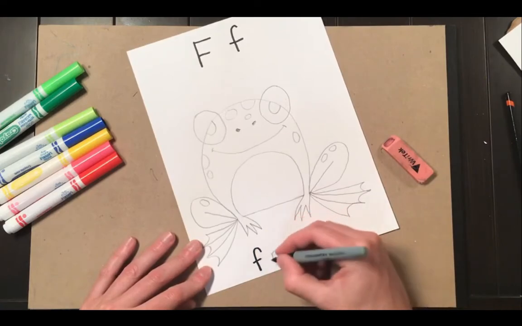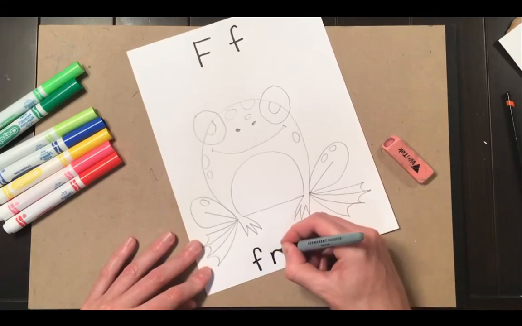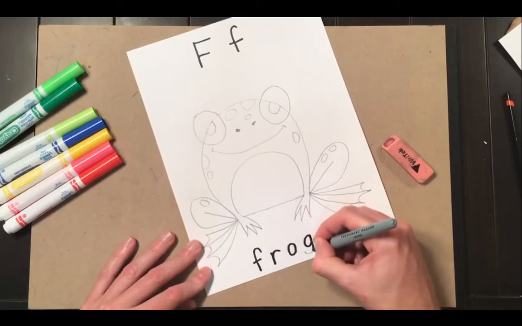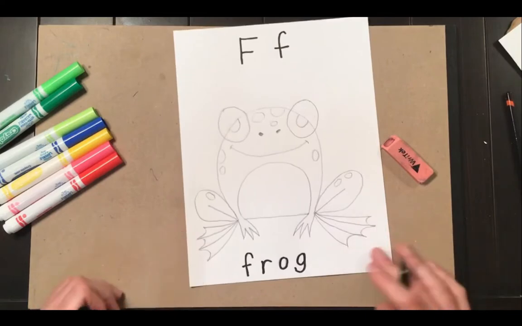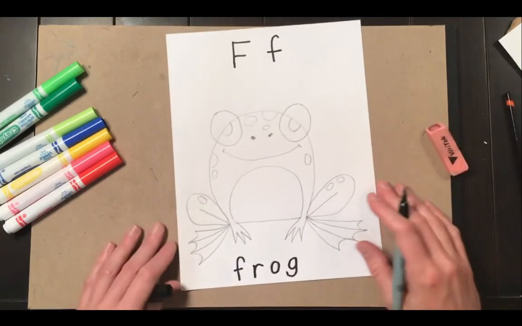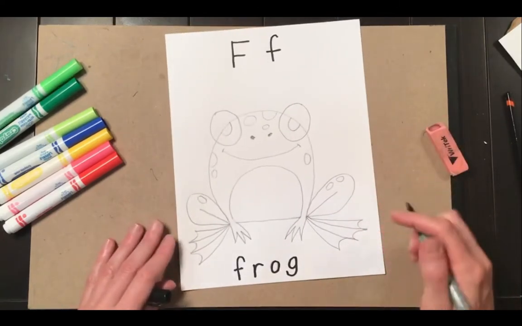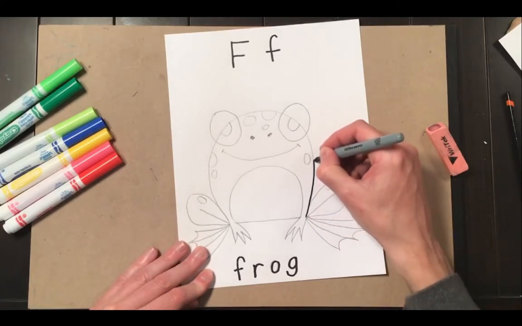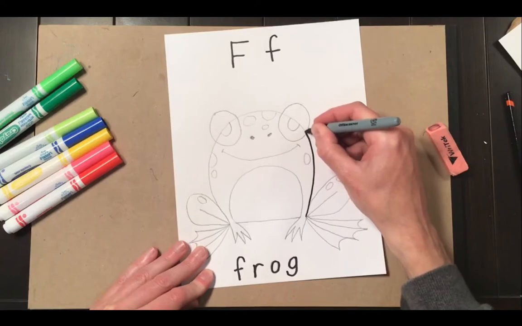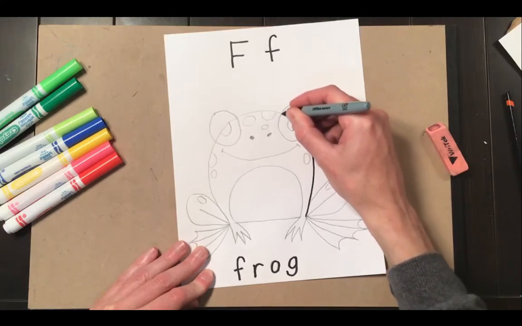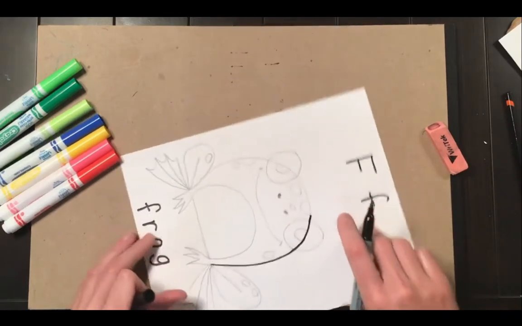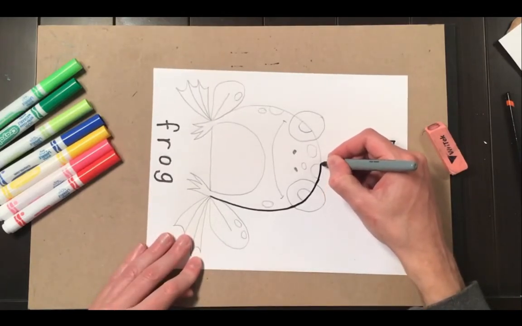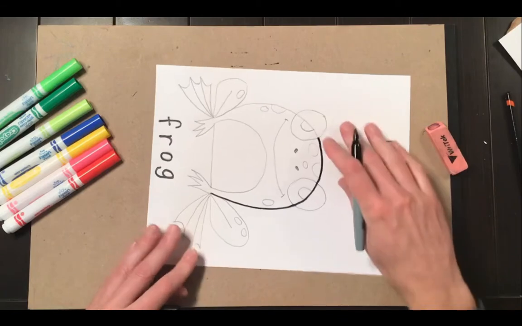F R O G. All lowercase letters for me. You could do uppercase if you want. Okay, so let's outline our frog. This is going to take a while, but if I take my time, turn my page to help me stay on the lines, it's going to come out great.